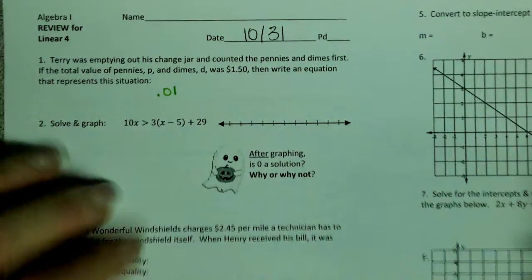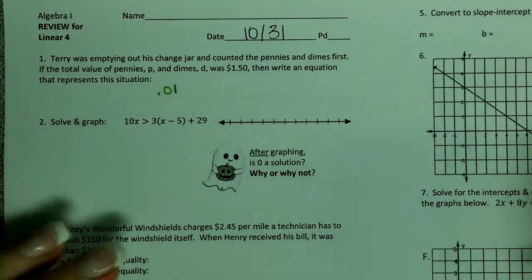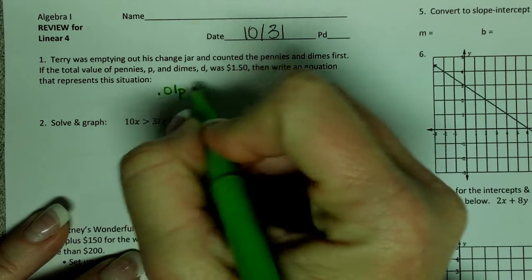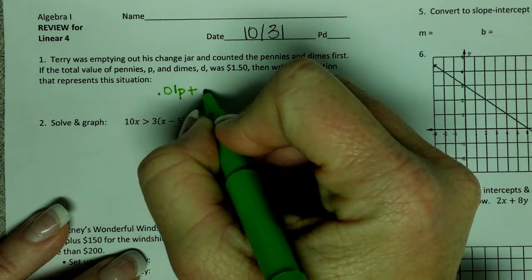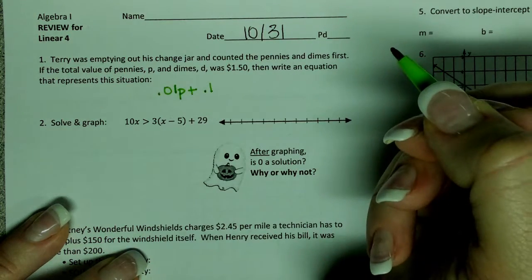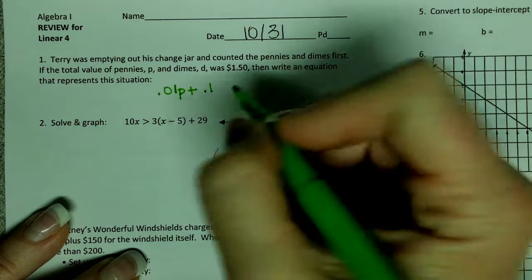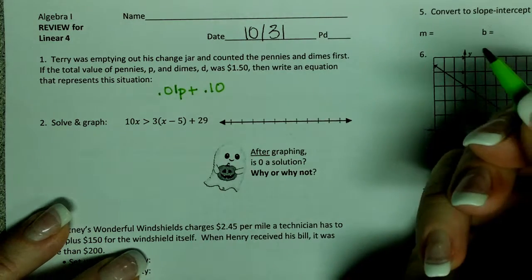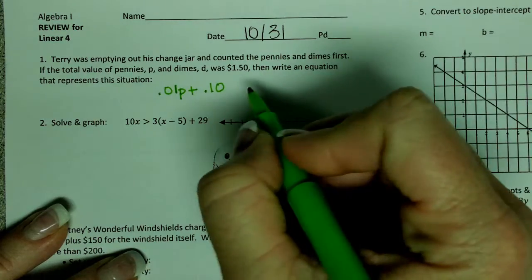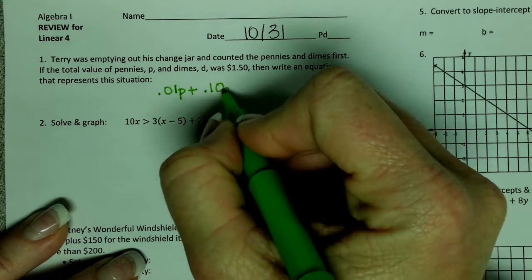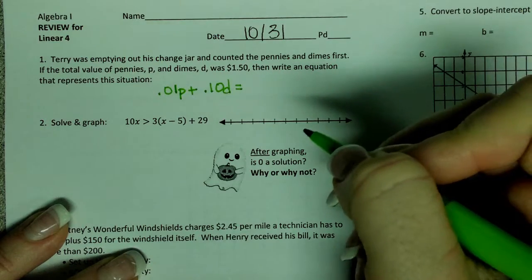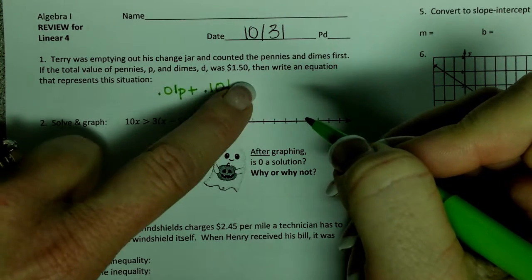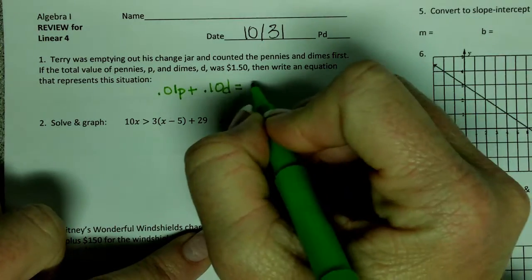Do you think we're attaching the P or the D to this? The P, because that's the value of a penny. Plus, what's the value of a dime? 10 cents. Or you could say 0.10, so you can see that it's 10 cents. And then we're attaching what to this? The D. And how much does this equal? 1.50.